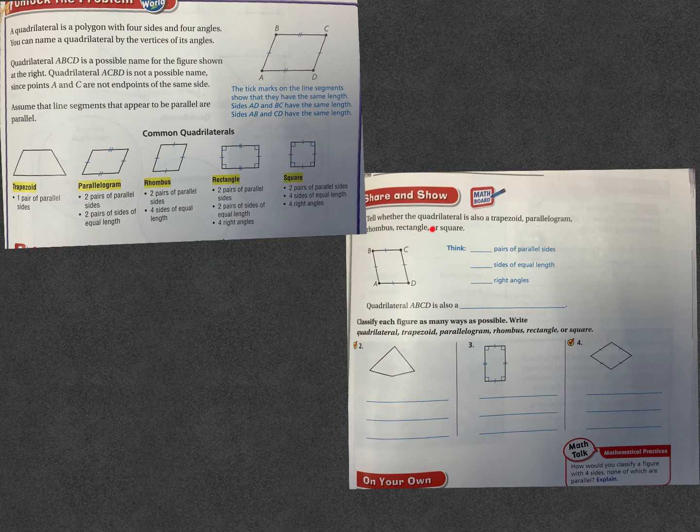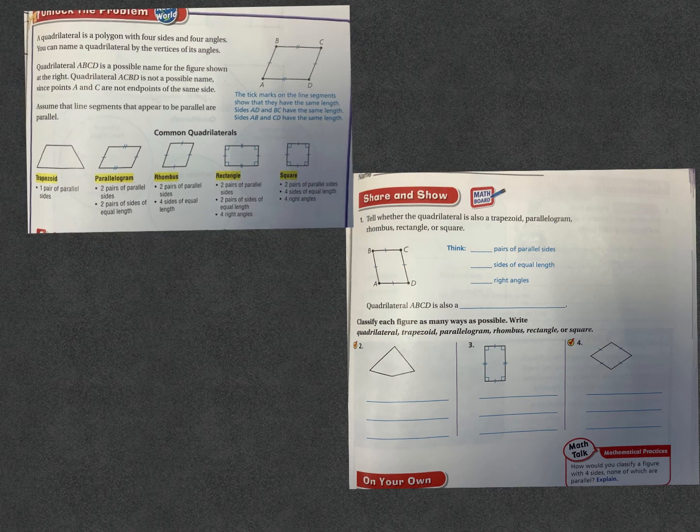All right, they say tell whether the quadrilateral is also a trapezoid, a parallelogram, a rhombus, a rectangle, or a square. Okay, we're going to think about their parallel sides, their side lengths, and their right angles. Let's start down the line here. Let me shrink that up. Okay. Is it a trapezoid? It would need one pair of parallel sides. It has parallel and it has parallel. It has two pairs of parallel sides. So no, not a trapezoid.